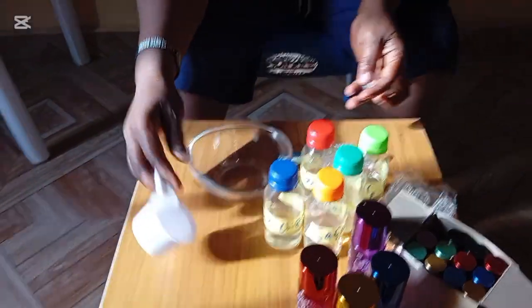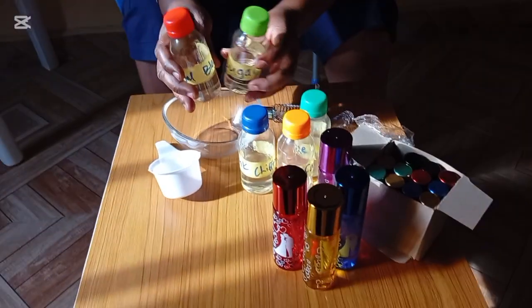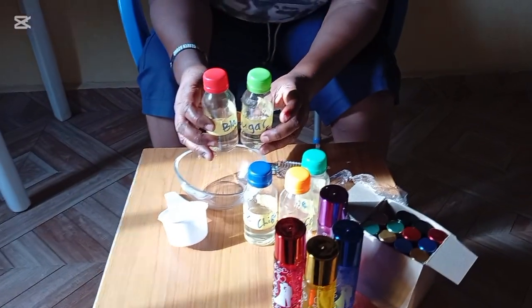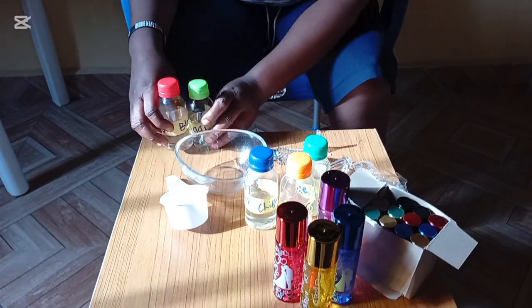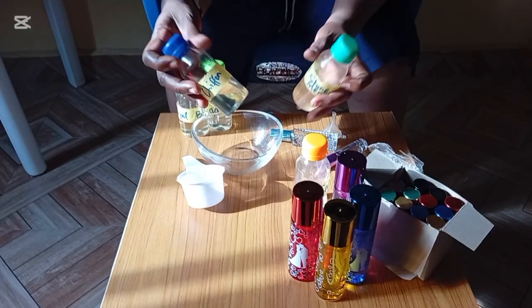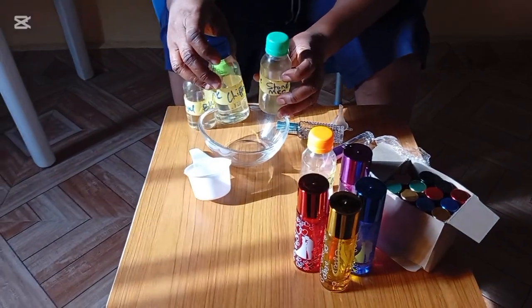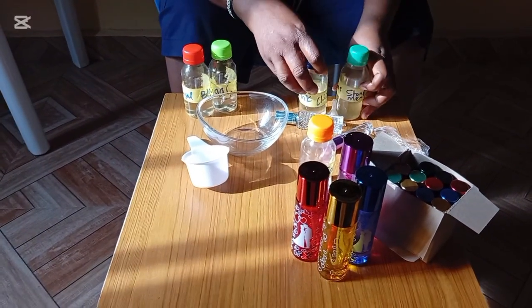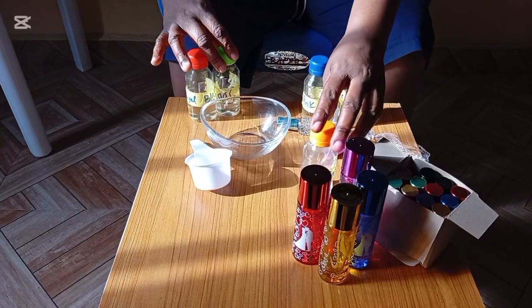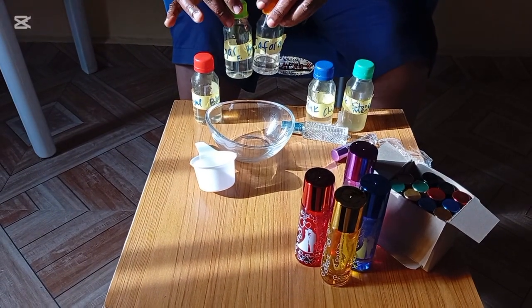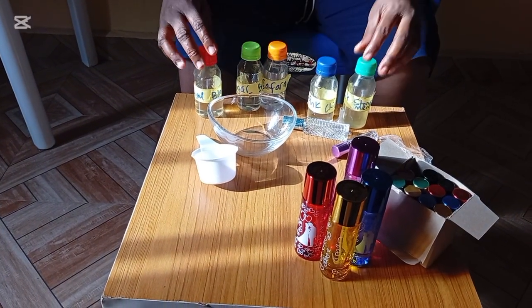All right, so if you mix them very well, you can have different fragrances that nobody will be able to predict what you used to make them. And that is where the trick is, that is where the business is also.